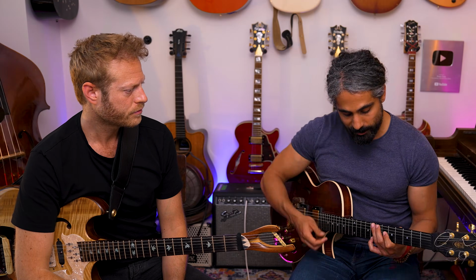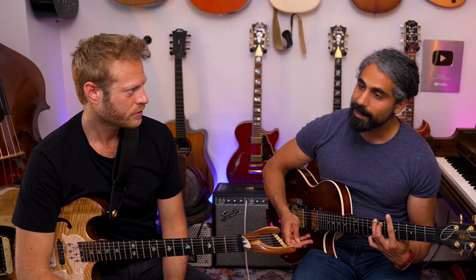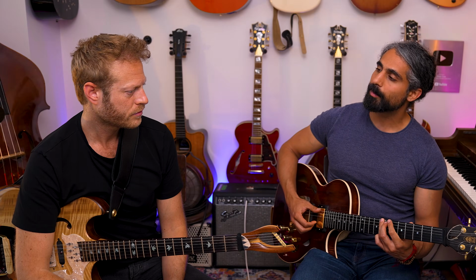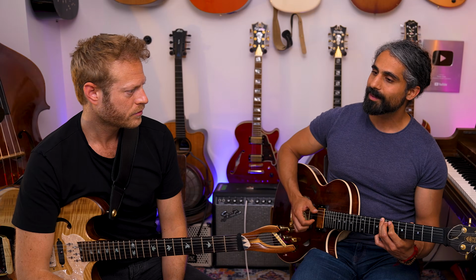So for example, this G shape, C, to me, the fact that it has a C at the bottom and a C at the top makes it kind of silly sounding.